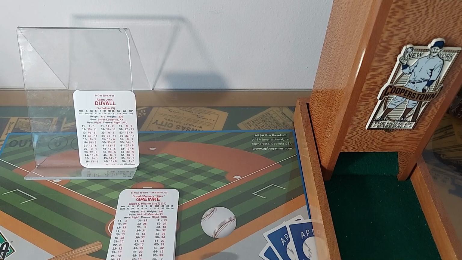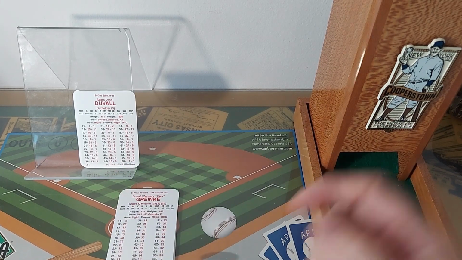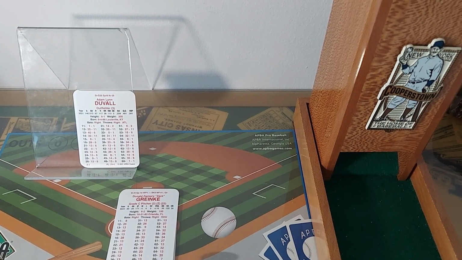Here's Adam Duvall. Duvall's a +1 on the right side of the slash. Doesn't change Greinke's C. 3-5 is a swing and a miss, strike 3. Productive first inning for the Braves. They lead 3-0 on the 3-run home run.